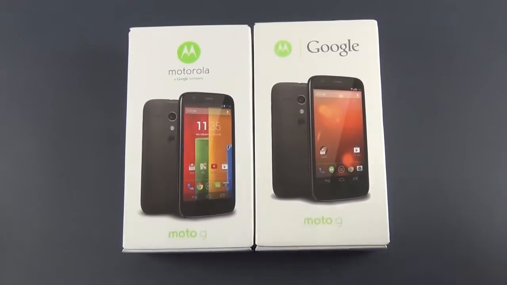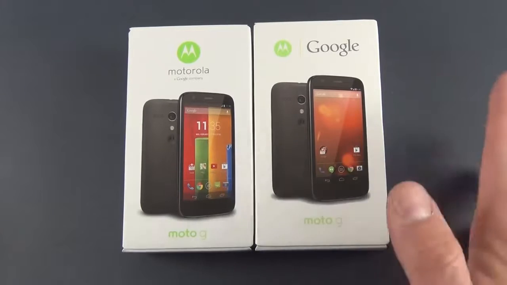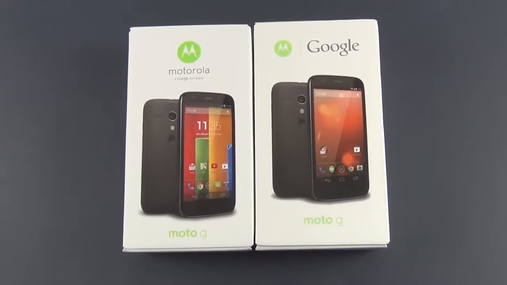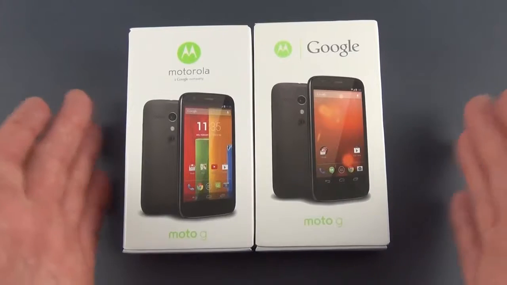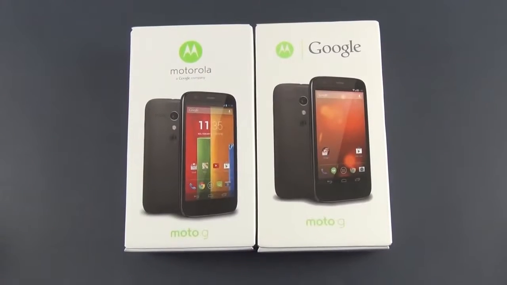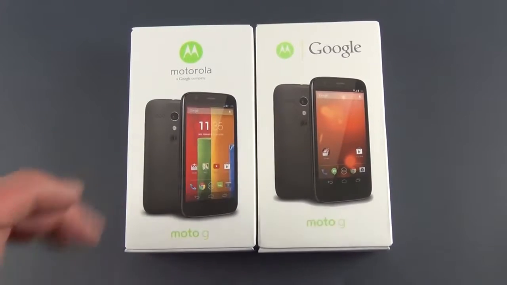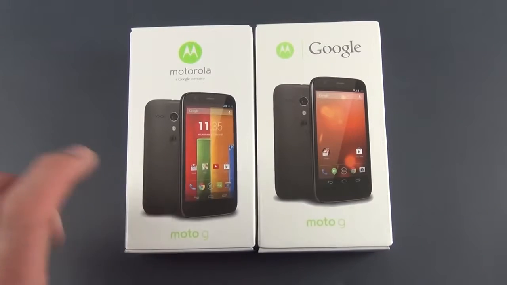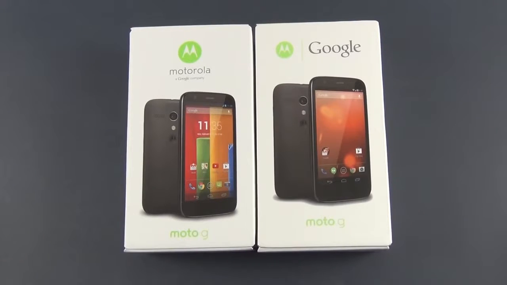So we're going to cover both versions of the Moto G, the Google Play Edition, which just came out this week, and the Moto G, which launched in November. Both of these are the same devices, but the Google Play Edition is running stock Android. Now, this may not be such a big deal because the Moto G pretty much ran stock Android. Remember that Motorola is a Google company, and the Moto G had a few features, but otherwise runs the stock Android experience. There isn't a heavy skin over it.